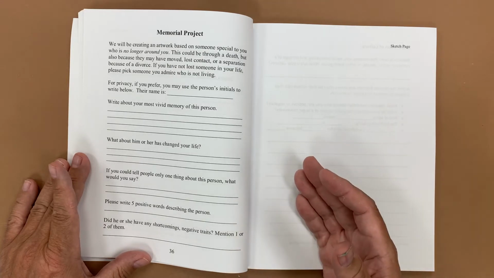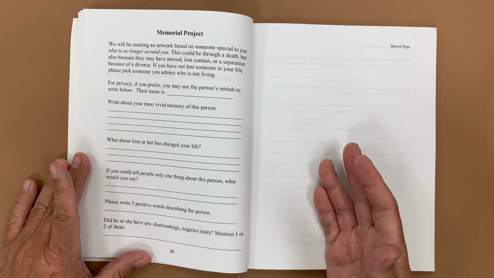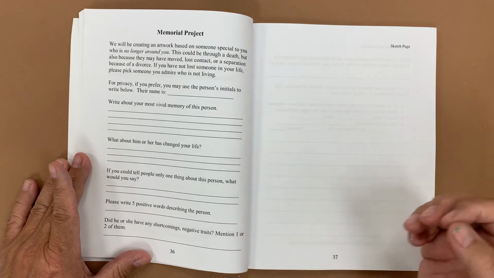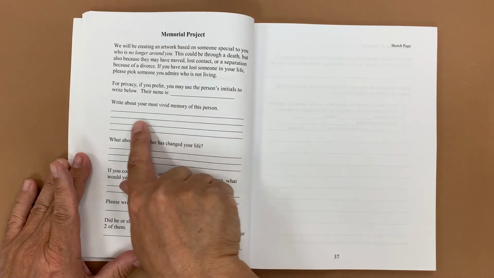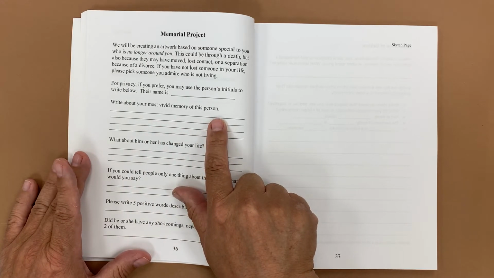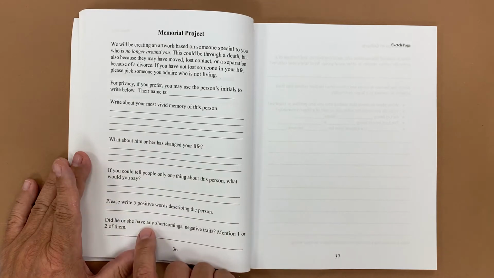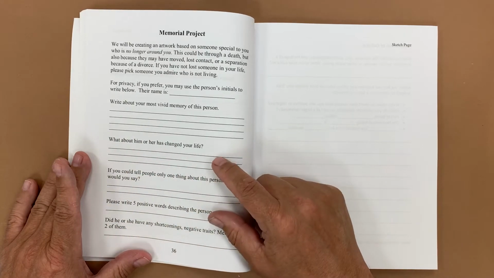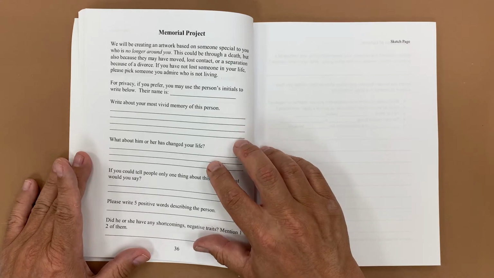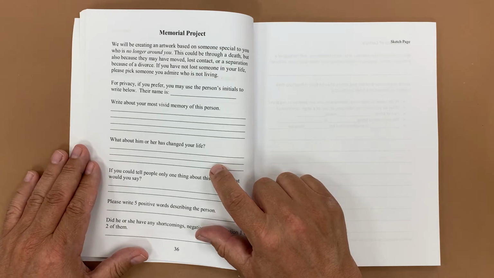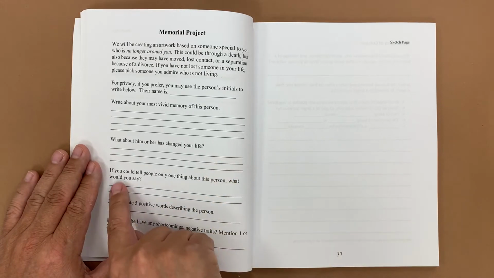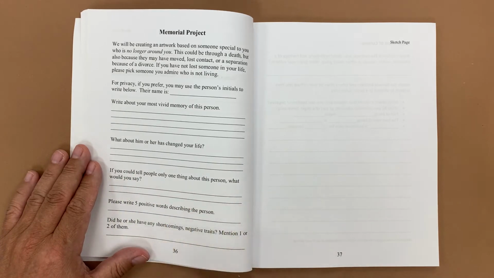But often students may have some sort of connection to a grandparent who has passed, or somebody related to their family. So for privacy, if you wish, you can use the person's initials, and write about your most vivid memory of the person. If it is somebody they're not connected to, like a Maya Angelou, then maybe they could do some research about the person and find out 4 important facts about them. What about him or her has changed your life? Again, if it's someone like a Maya Angelou, then you could write down 3 things that make this person a good example to follow, or what about that person has inspired you. If you could tell people only one thing about this person, what would you say?